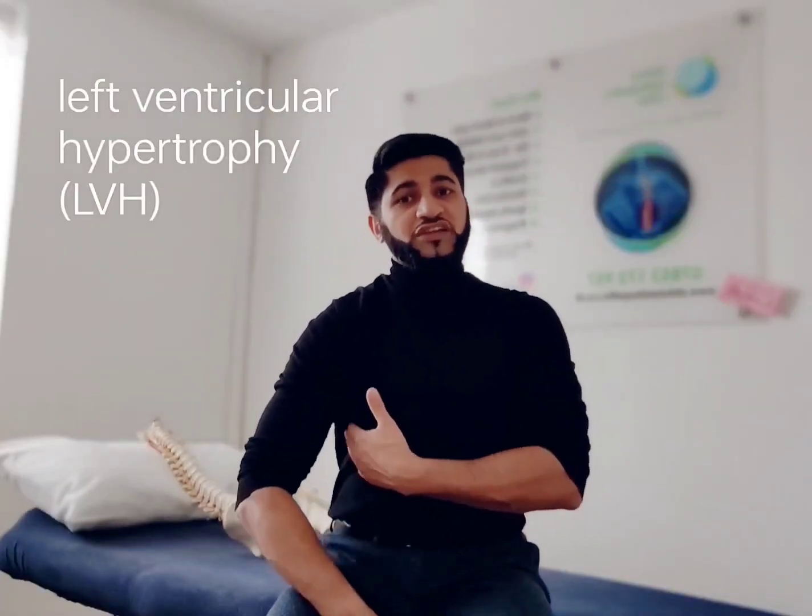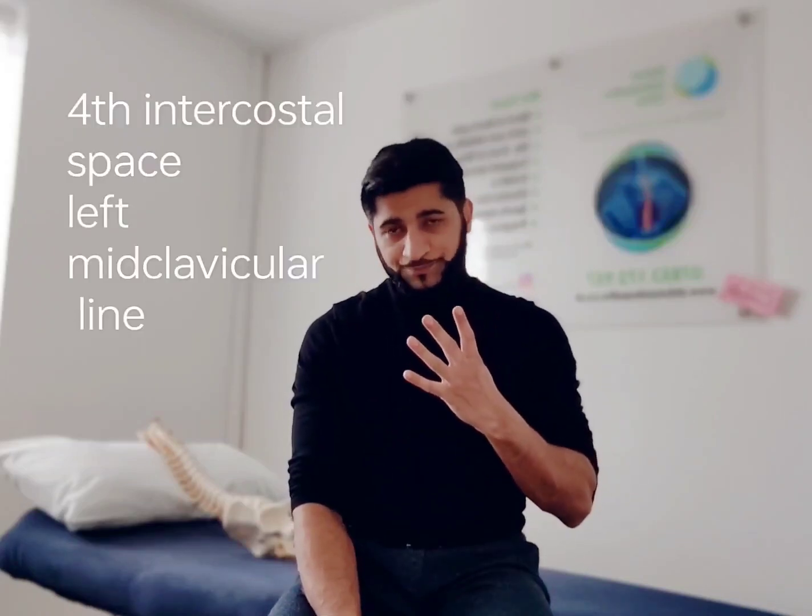If this is the case, then this may indicate some form of cardiomegaly, heart enlargement. That cardiomegaly may be due to left ventricular hypertrophy, given the location, because that reflects the left ventricle. In children, the normal apex beat should be palpable at the 4th intercostal space. So there's your apex beat.